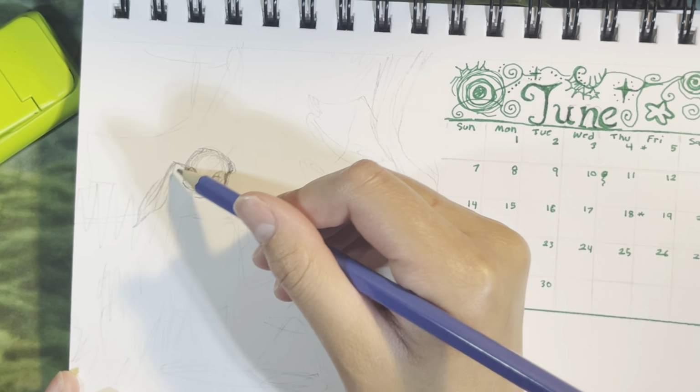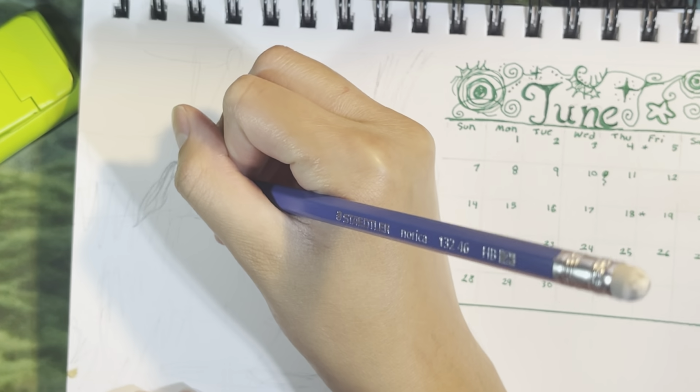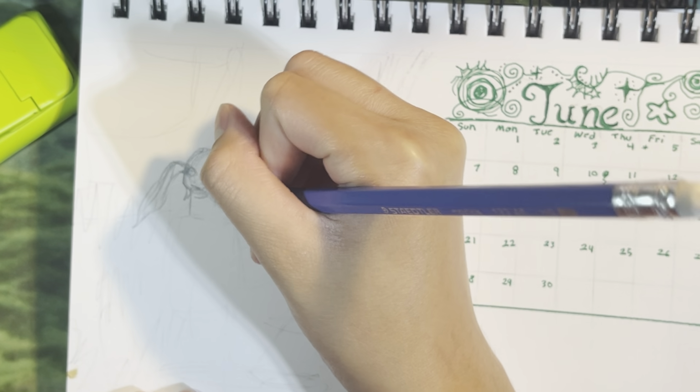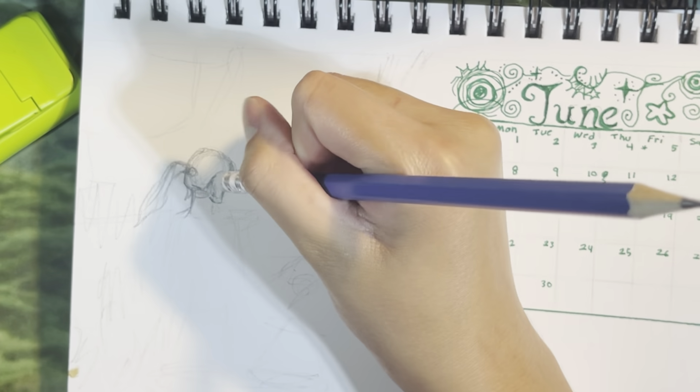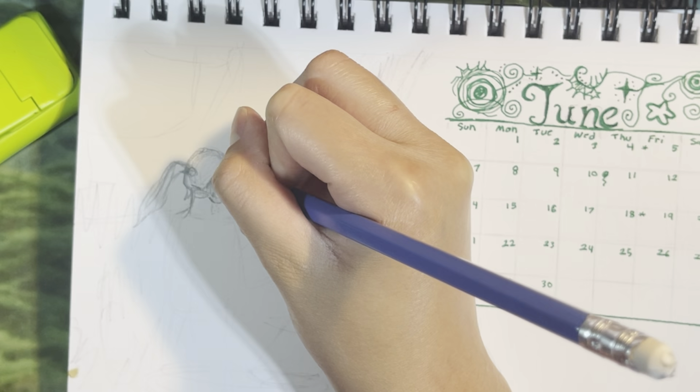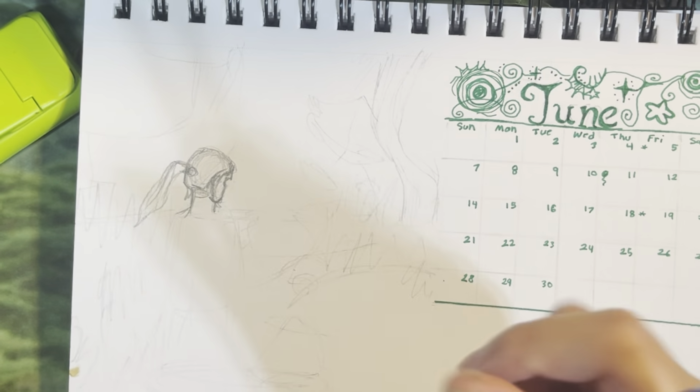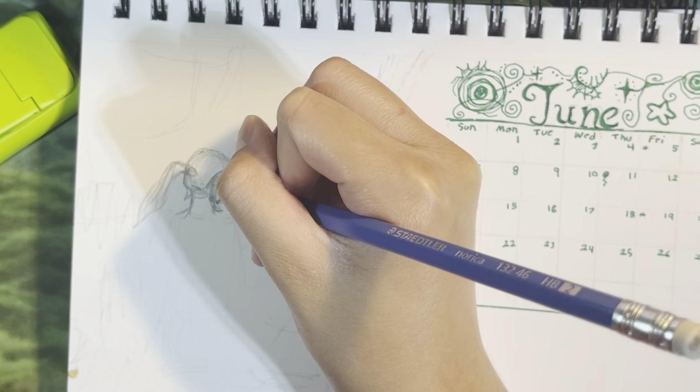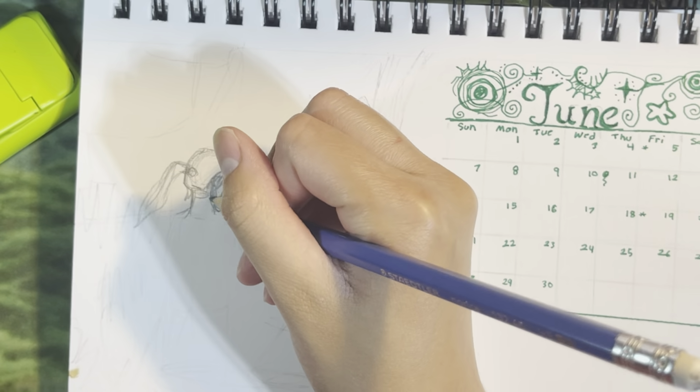The only part where the lines were annoying was during the coloring stage, which I'll talk about later on in the video. However, the sketching was pretty good. I just started off with a rough sketch, very rough.